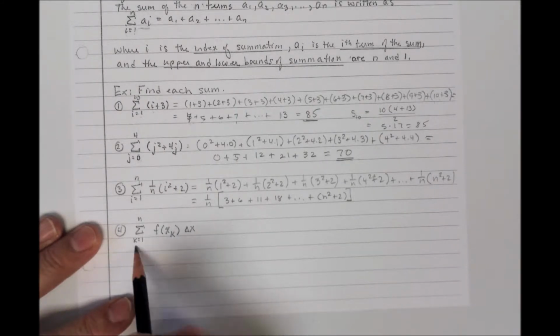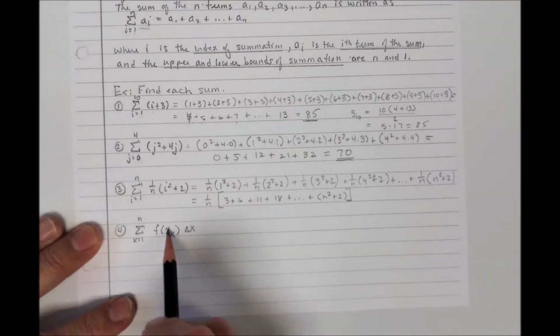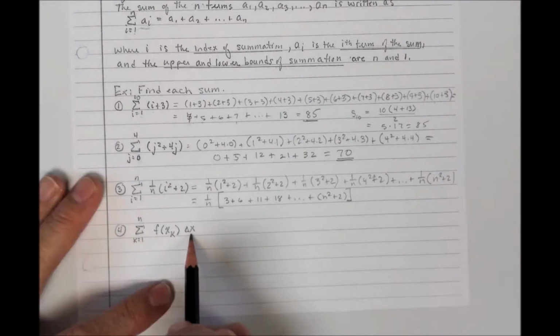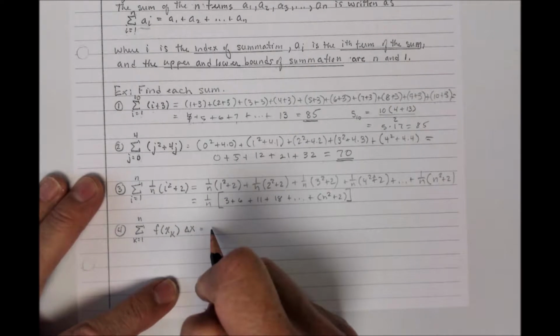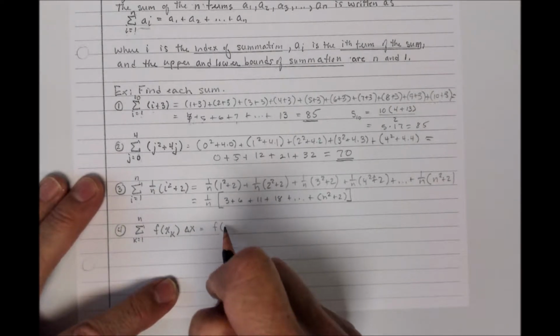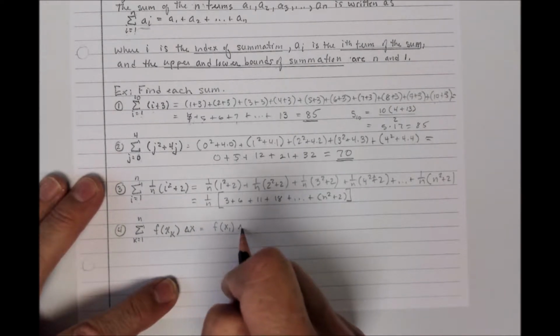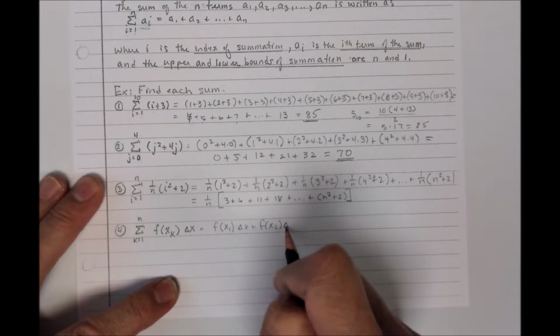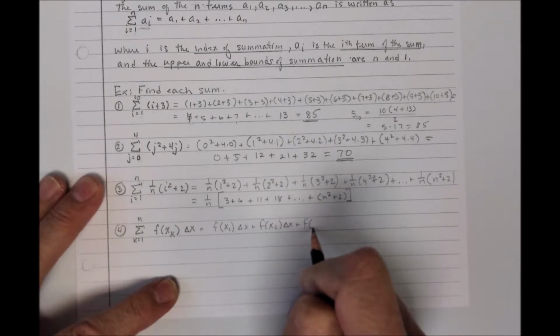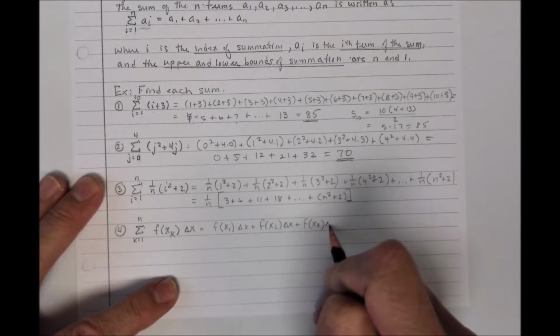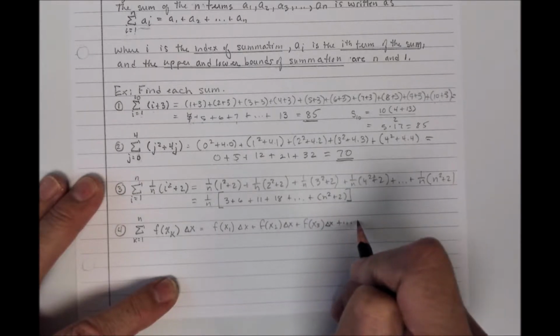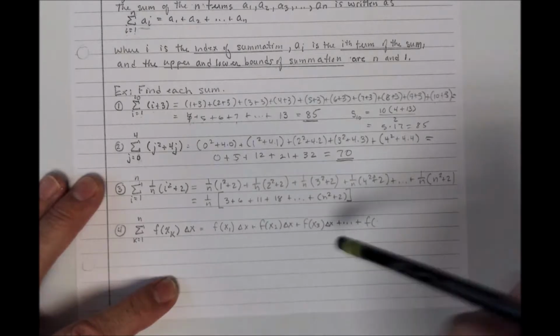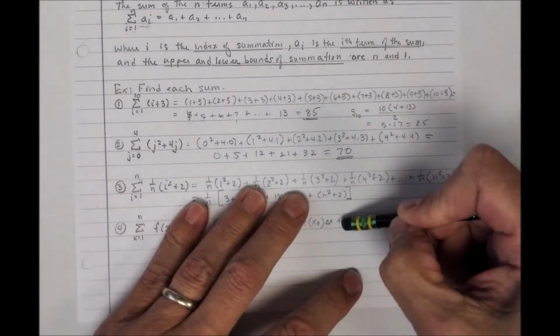The sum is k goes from 1 to n of f of x sub k times delta x. So this would be f of x sub 1 delta x plus f of x sub 2 delta x plus f of x sub 3 delta x all the way up to f of, actually I put the 3 dots in the middle like that because I'm lazy.